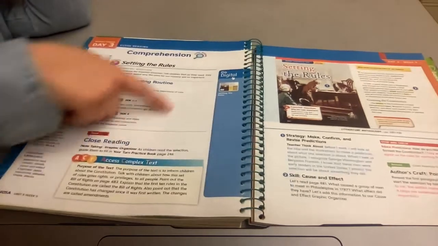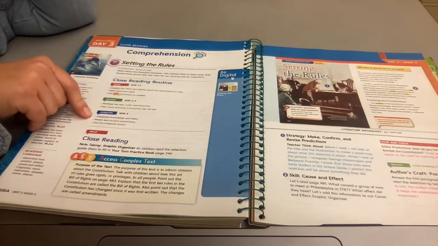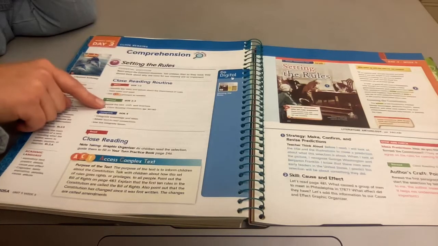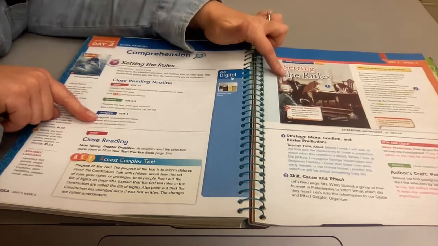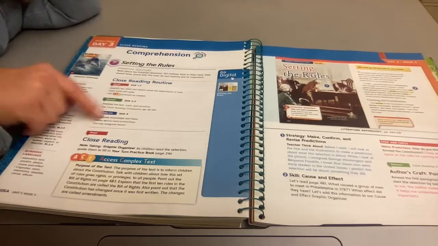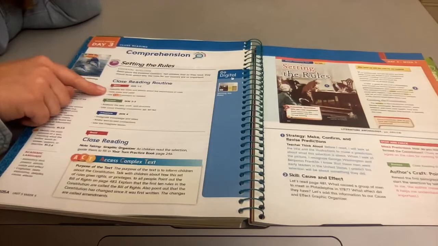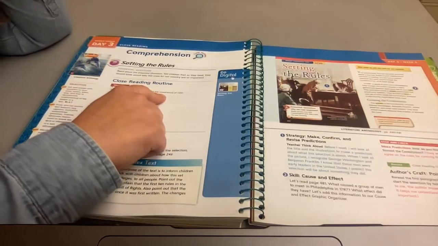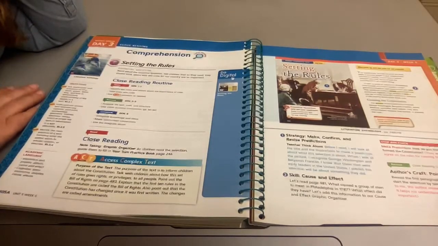Then again, I want to point out these tabs. Red is read, green is reread, blue is integrate. Theoretically, in a perfect world, we would do all of the red tabs on Wednesday and all of the green and blue tabs on Thursday. That's not always the case, though, because these stories are getting very long. So instead, what I'm going to say is focus on this, supplement with this. This is our most important tab. We are going to be working on key details, and we are going to be working on our skill and strategy, make, confirm, and revise predictions, and cause and effect.